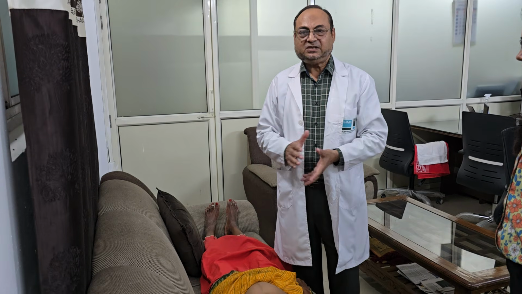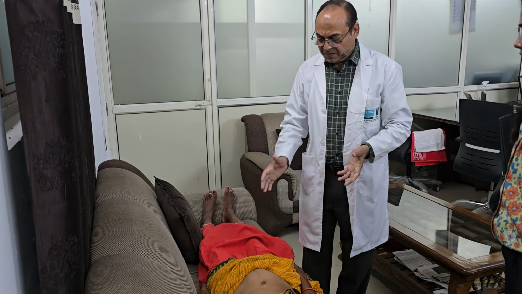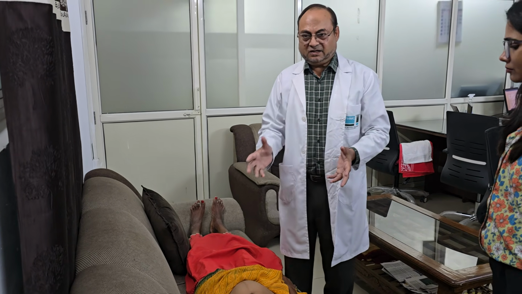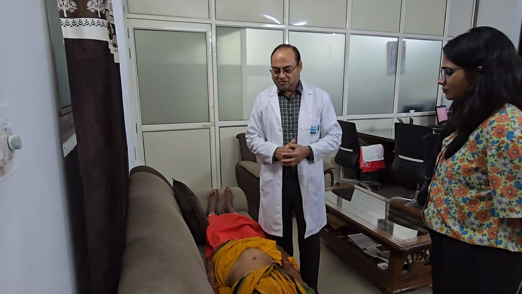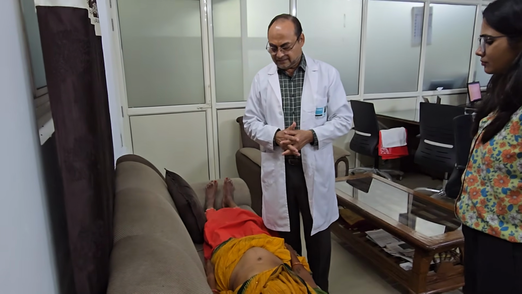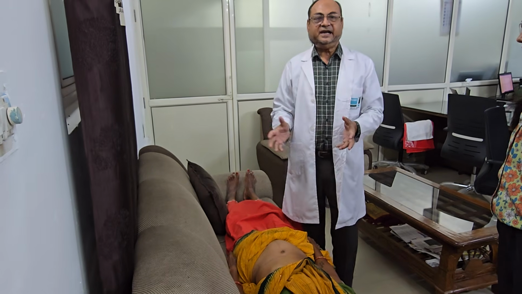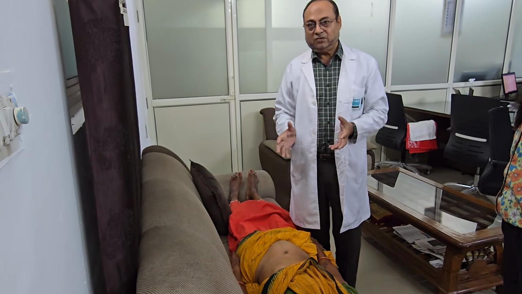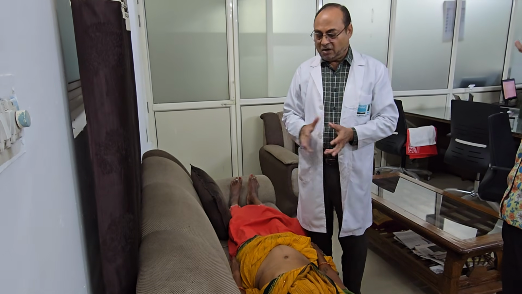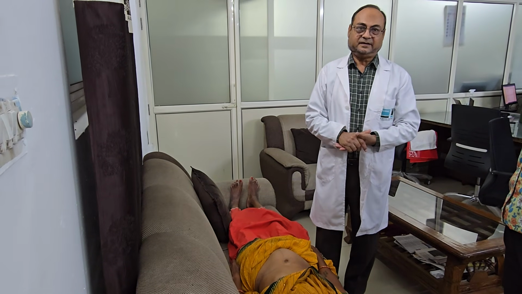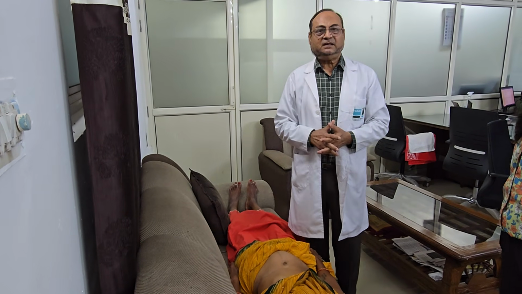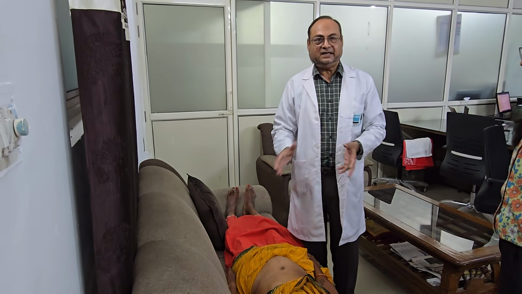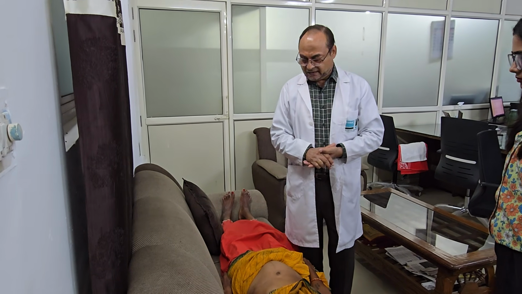So whenever you get a patient like this, a suprapubic swelling in a female patient, you have to think of certain things: is it related to pregnancy, or is it related to a pelvic organ, or is it related to the urinary bladder. So these are the 3 common things which are present in the pelvic area.